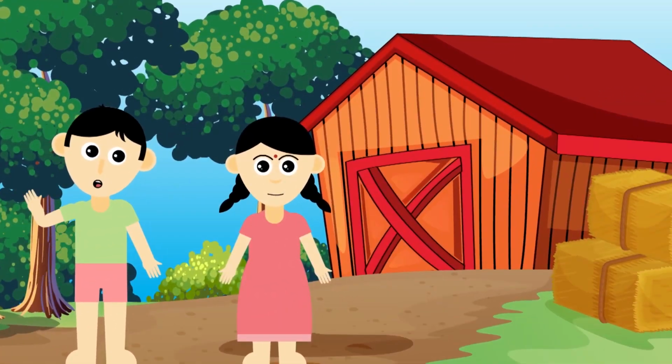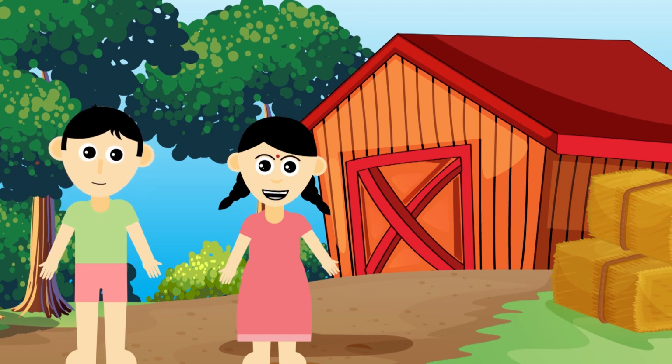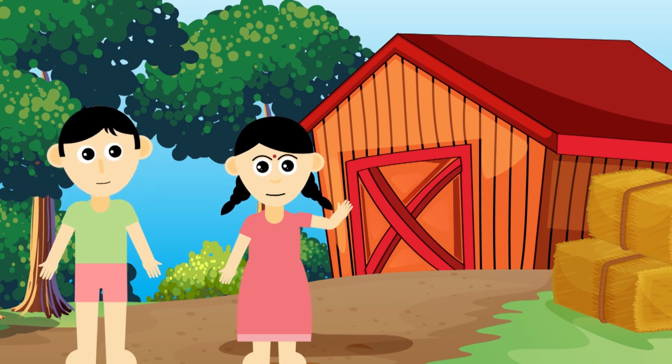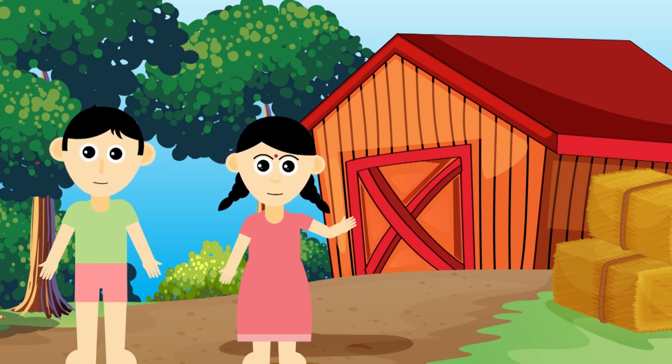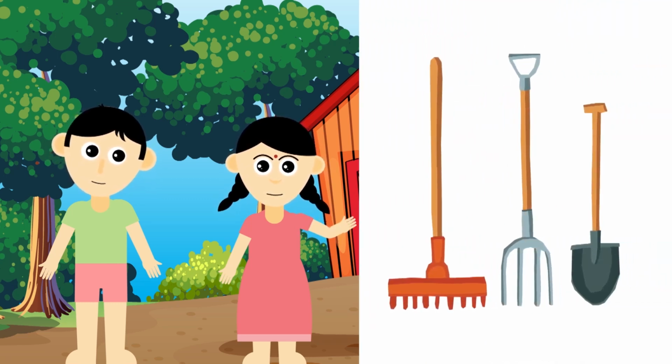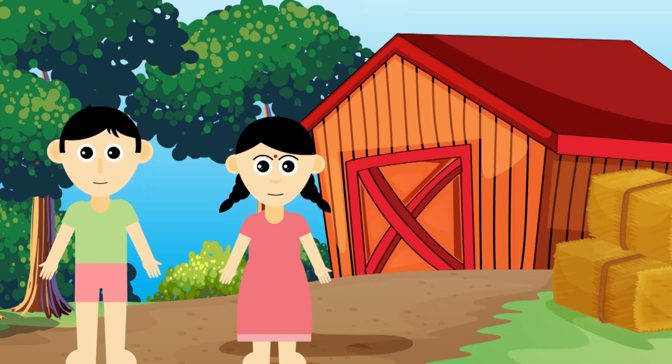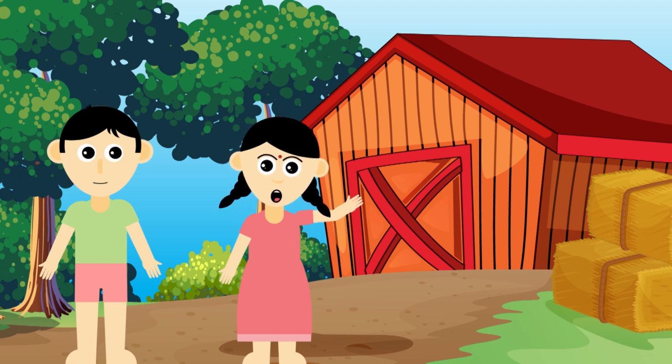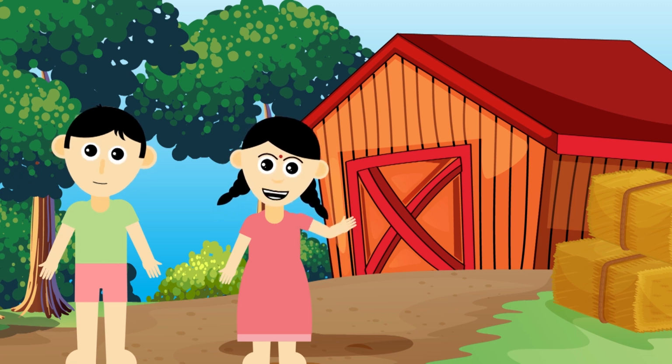I want to know where and how we use these tools. I think these tools are used for farming by uncle. Does our uncle produce food for all the people in the village? No, like our uncle, there are many farmers who do farming and produce food on a large scale.